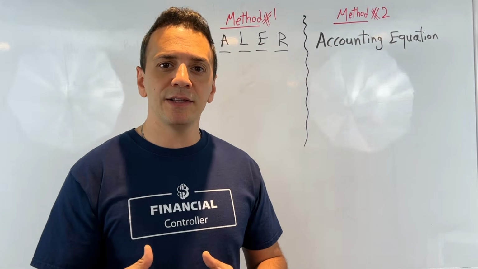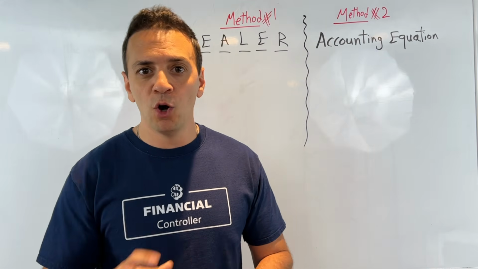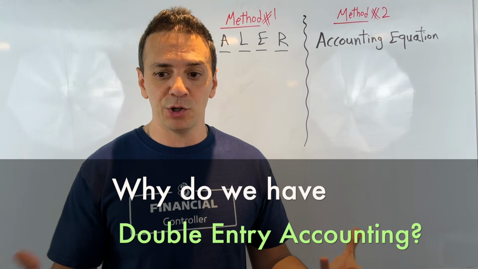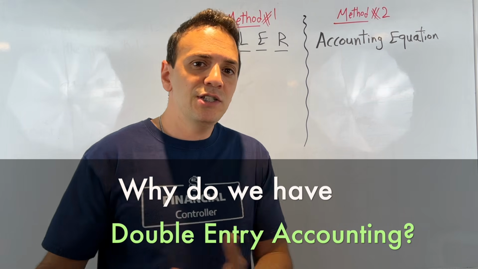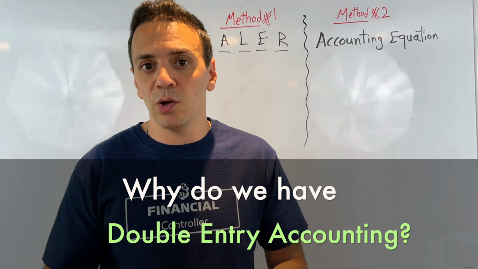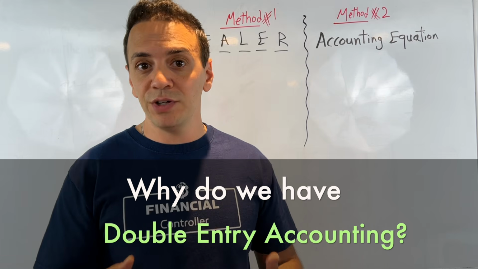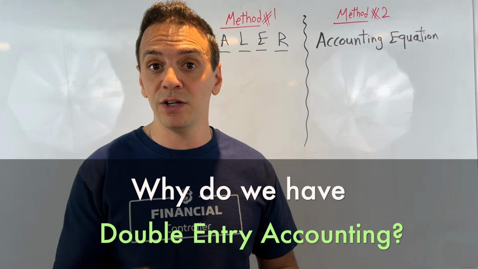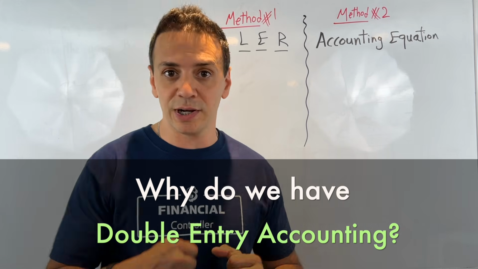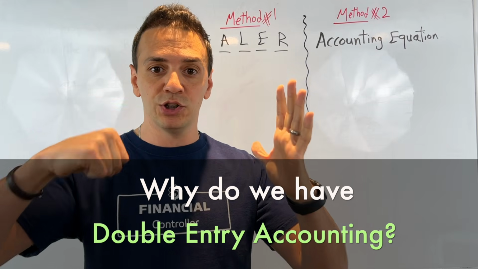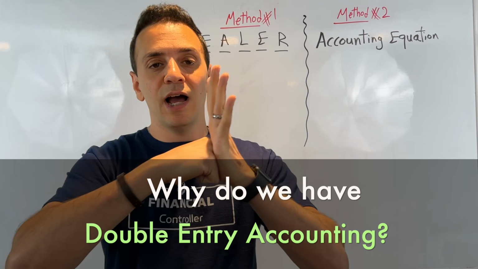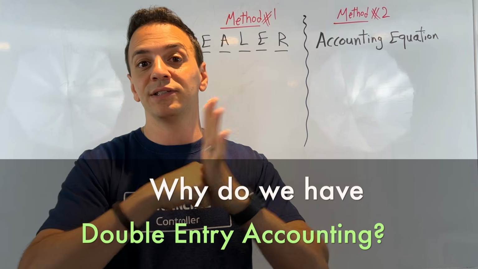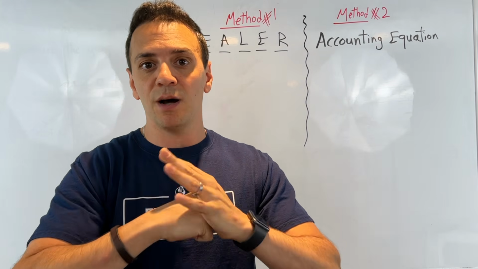All right, so having said that, it's important to remember why we have this double entry accounting of debits and credits to begin with. Why are we even doing this? The easiest way to think of this is that it's similar to the laws of physics that says for every action, there's a reaction that's going to be equal in force and opposite in direction. So for every action, if I punch with this hand here, I have a reaction from my other hand that's going to be equal in force and opposite in direction.